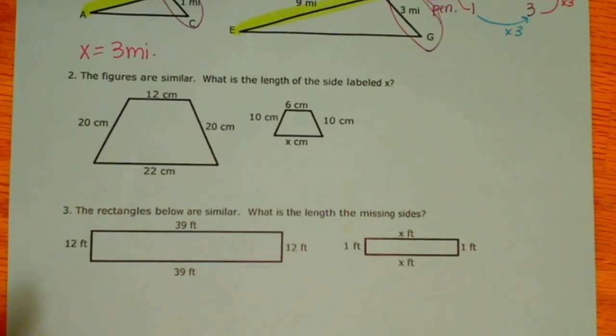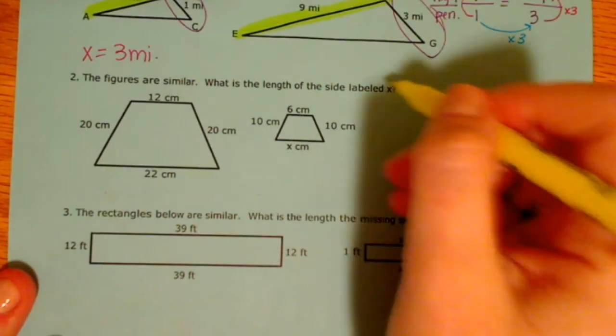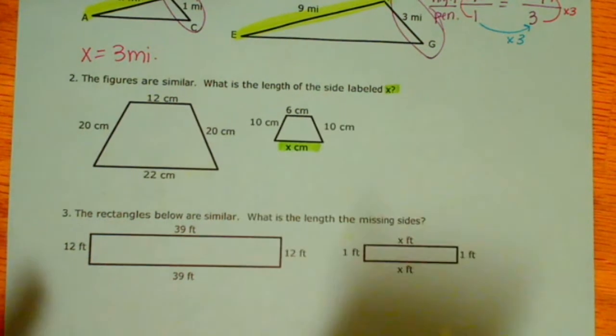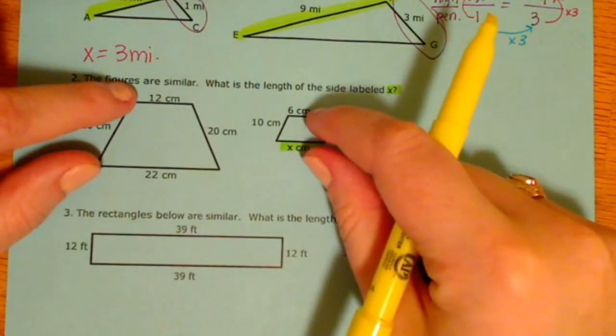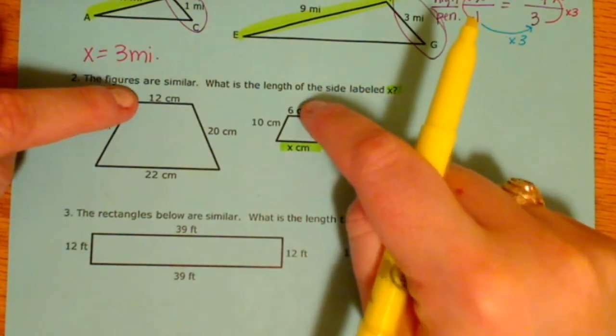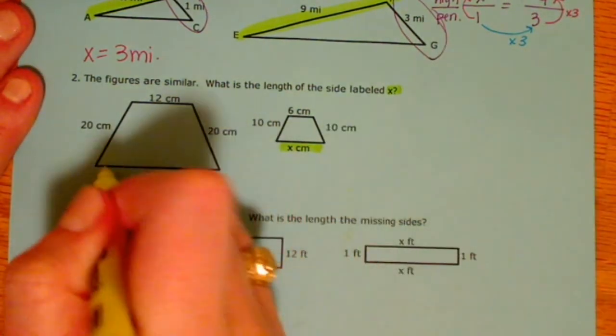Question 2. The figures are similar. What is the length of the side labeled X? This time we don't have letters on the points to use, so we're just going to have to look at the lengths here. And I see X is what they're asking for. When I look at this, the top and the bottom of my trapezoid, this is the shorter one, this is the longer one. So this corresponds here.